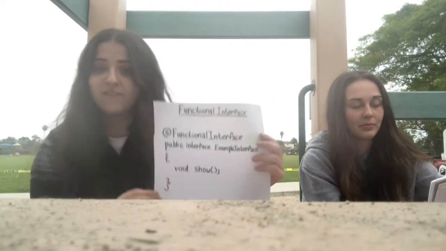So functional interfaces are really important to understand before using lambda expressions and method references. Basically, they're just interfaces that have one abstract method that will later be called in lambda expressions to provide one functionality.